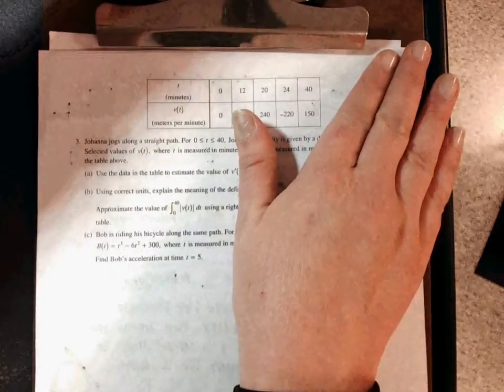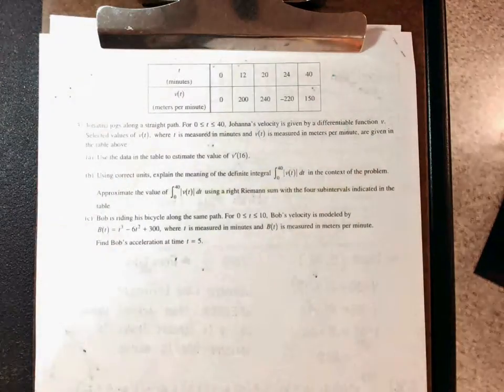Number 3, the very last page, there's several of these on your test. I just want to go over part A.